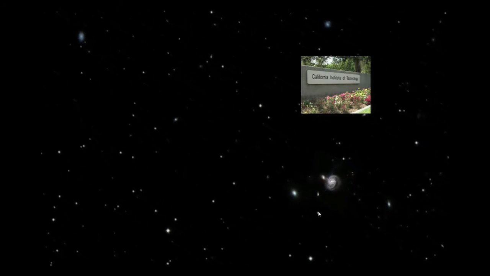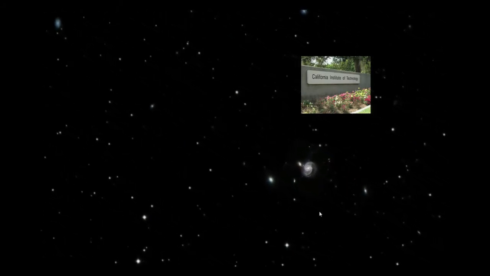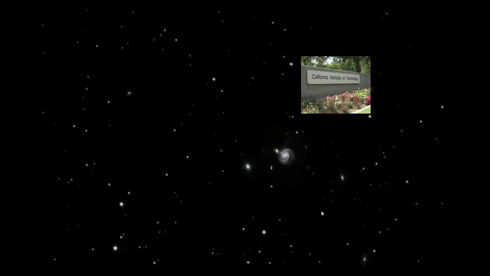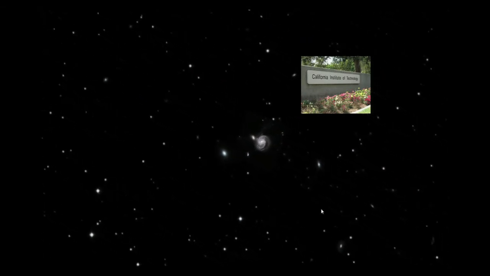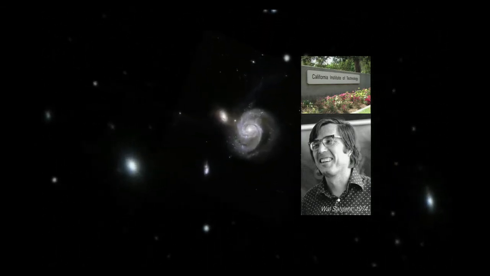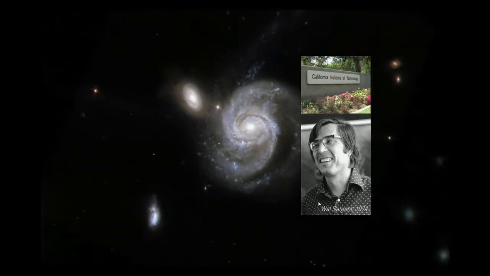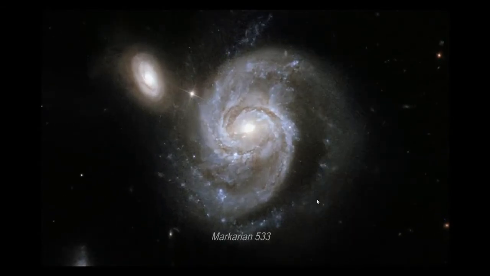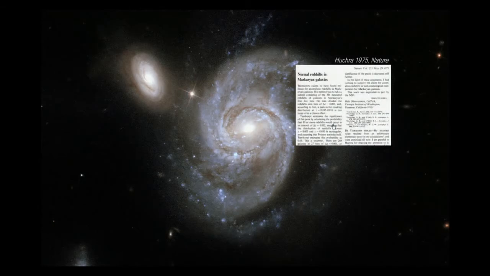As a graduate student at Caltech, John made many lifelong friends among the graduate students, including me. He mastered the use of telescopes, and he used them to study galaxies. With Walt Sargent as his mentor, John observed a selection of what he called little blue galaxies, like Markarian 533, seen here. One study of Markarian galaxies got John into a heated discussion in the journal Nature.